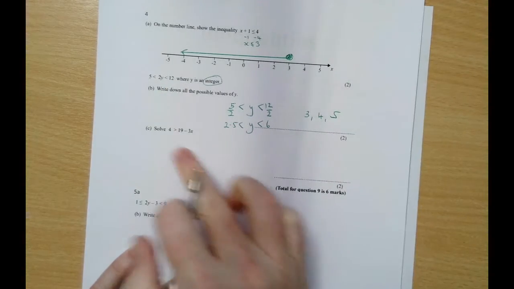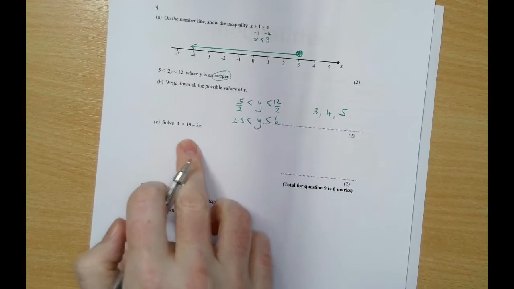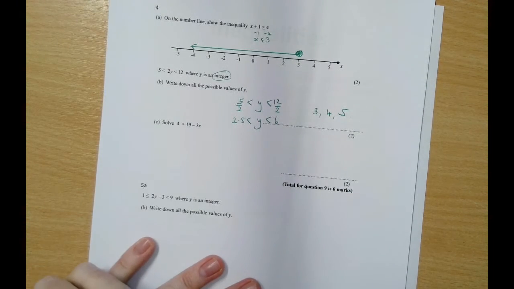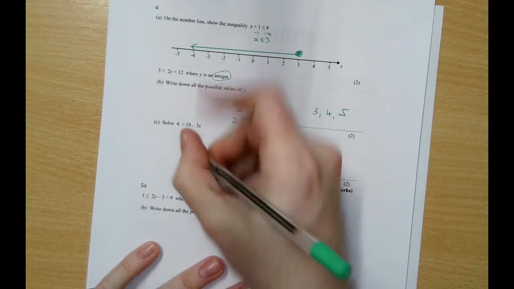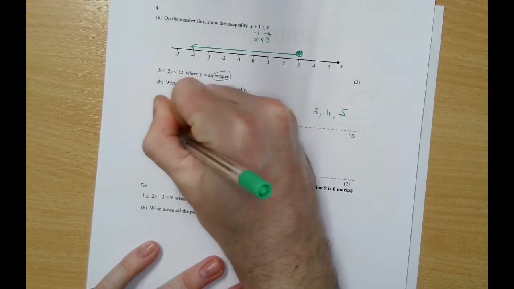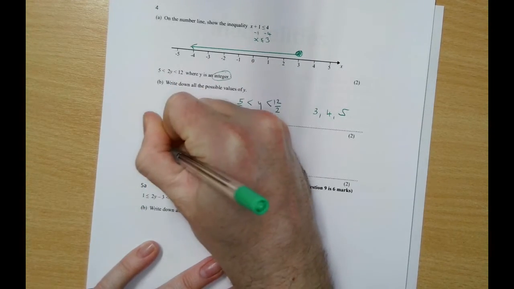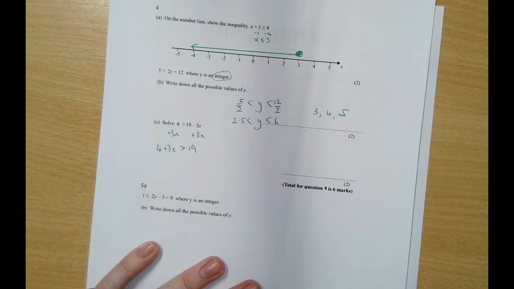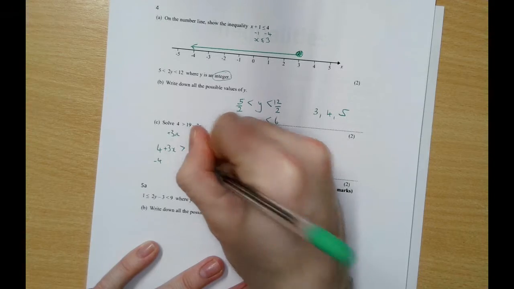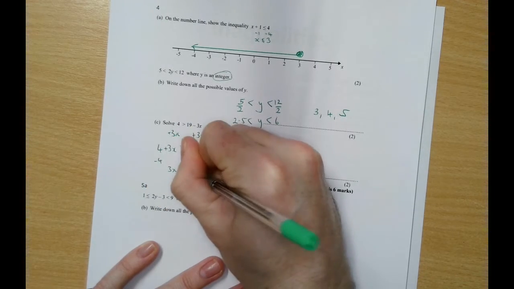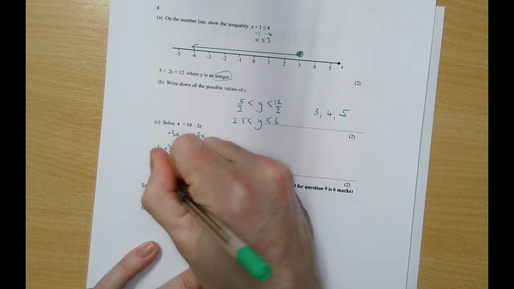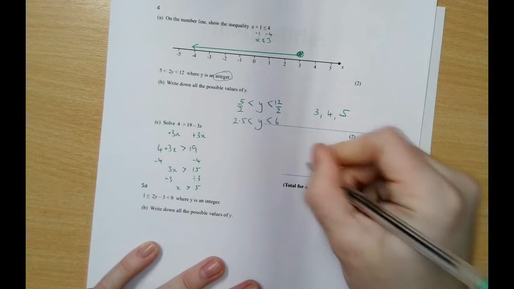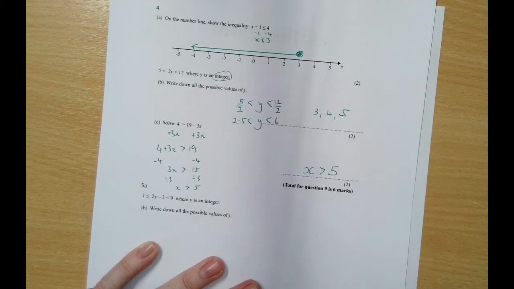Okay? This one here, again, is just like solving an equation, but unlike solving an equation, we need to get the x on this side here. Otherwise, we've got a bit of a headache trying to work out what's going on. So the first thing I'm going to do is add 3x to each side. I then get 4 add 3x is greater than 19. Now I'm going to take 4 from both sides to get 3x is greater than 15. Now I'm going to divide both sides by 3 to get x is greater than 5. So my answer is x is greater than 5.